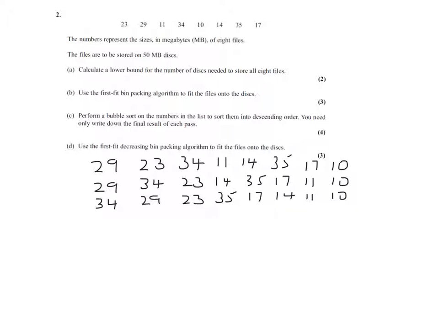Let's go through again. 34 and 29, that's okay. 29 with 23, that's okay. But 23 with 35 is not okay. 23 with 17, yes. 17 with 14, 14 with 11, 11 with 10, yep, that's fine.